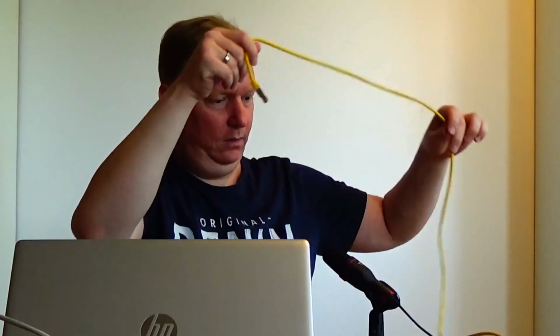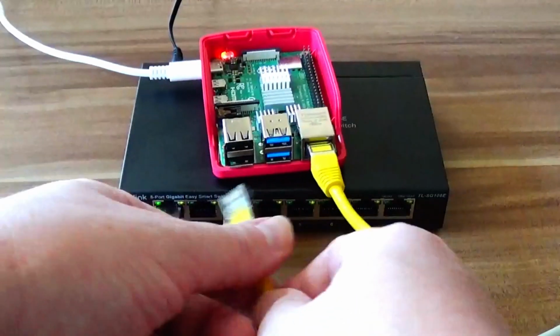Now here I have a freshly installed Raspberry Pi, which I will also connect to the switch on port 4.